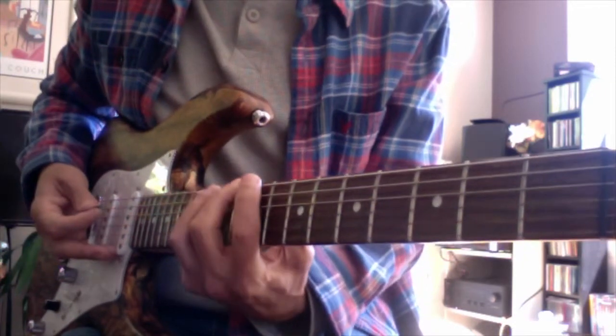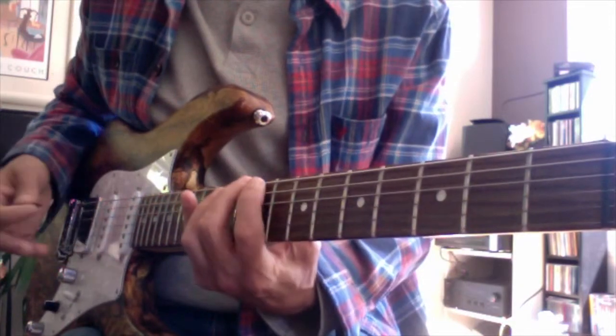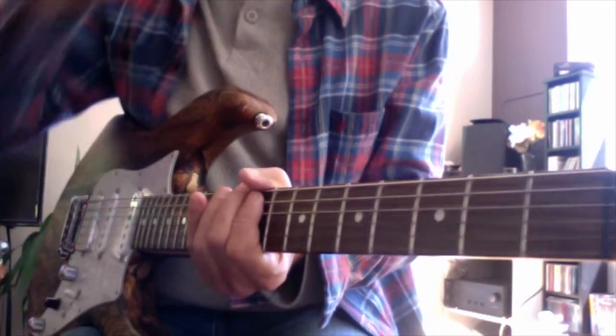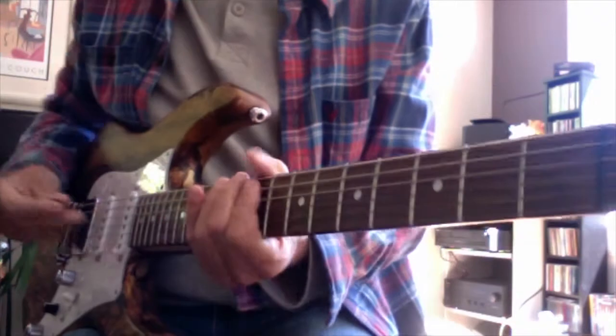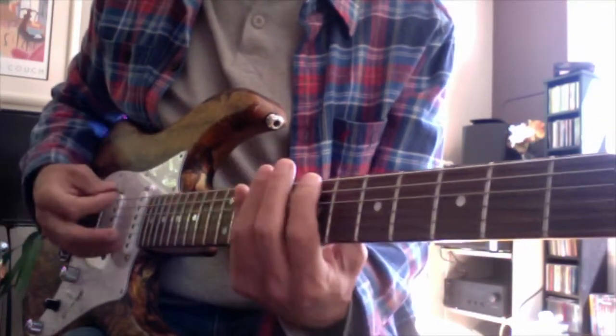So yes, the fingerings are going to be the same as the major pentatonic, but if you don't understand the scale you're playing from, you're going to have some issues in your soloing that aren't going to be good issues. All right, so you do have 1, 2, 3, 5, and 6. It's the same notes as B blues.